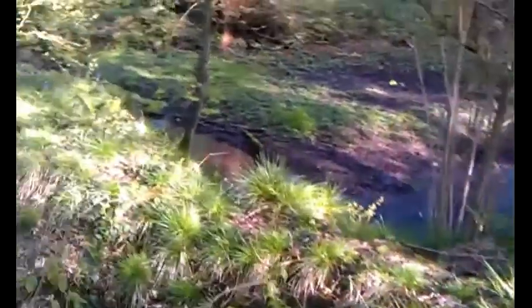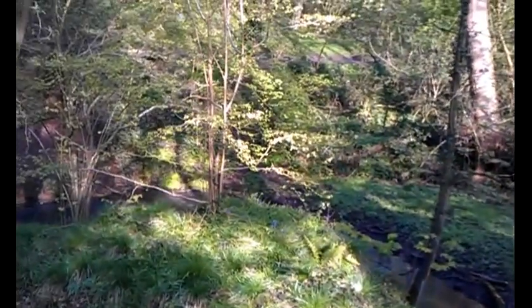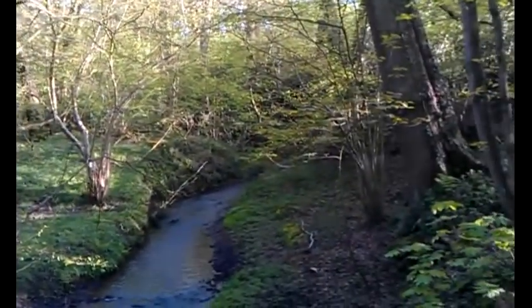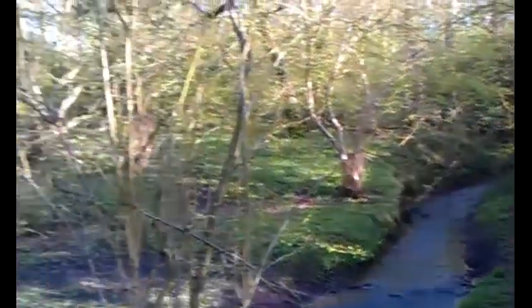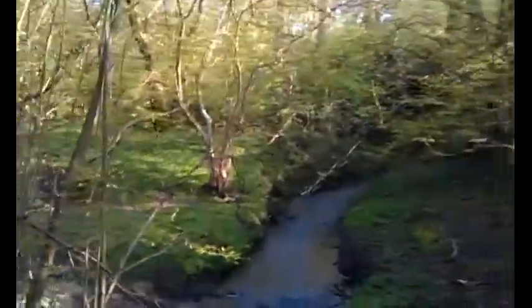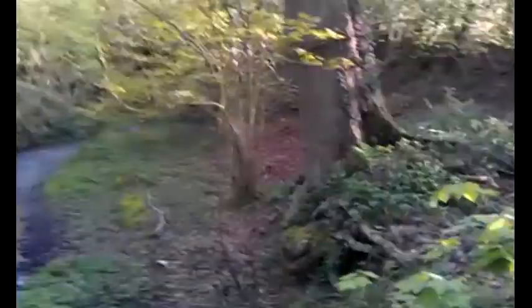So I've explored this woodland for the last 10 years at least, since I was about 10 years old, and it's a really great place. I mean, if anyone's watching from America, then you know they've probably got the national parks and things that are just going to absolutely dwarf this site and probably make it look completely inconsequential.